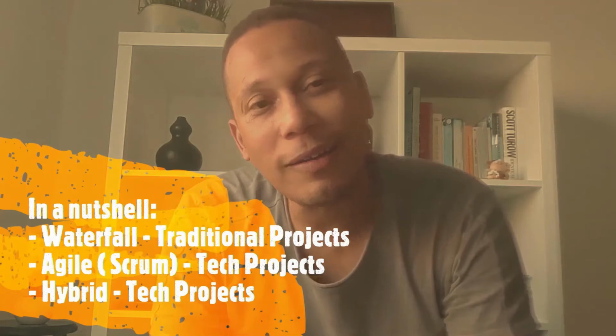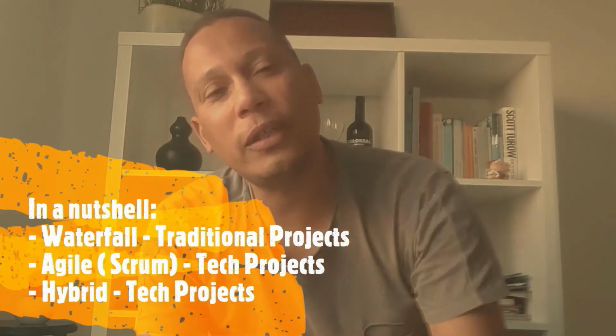Waterfall, if you're looking to work at more conservative kinds of companies, or even just to implement it while, for instance, doing your own house or something like that, it's useful. But if you're looking to go more on the tech side of things, I would definitely say that you need to look into agile, and you also need to look at hybrid, because those are the project management methodologies that are more in demand. So stick around for the next one.